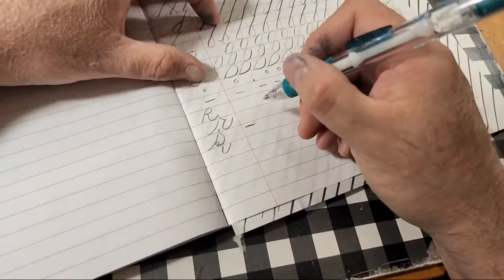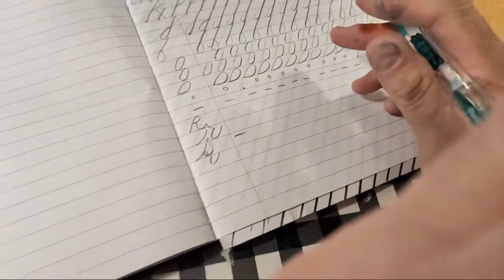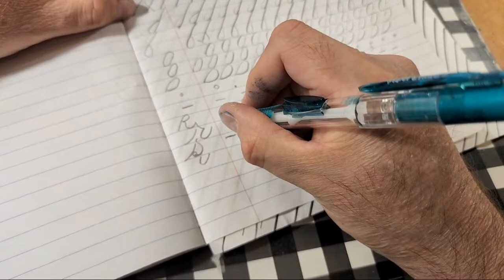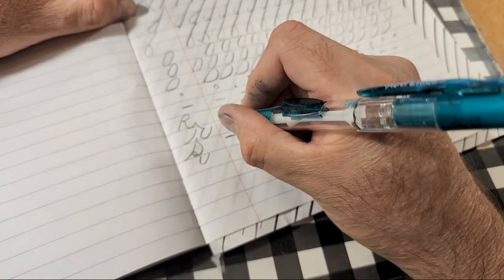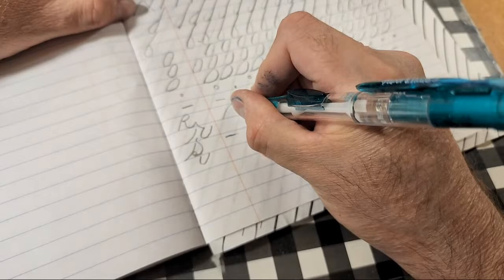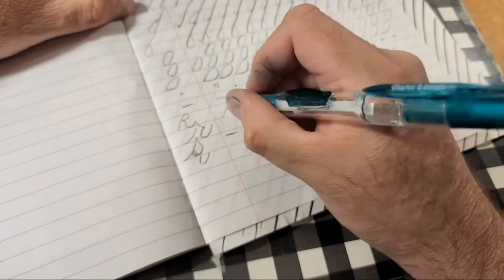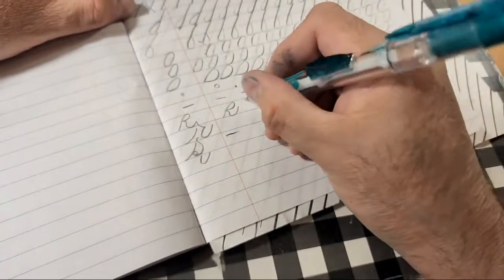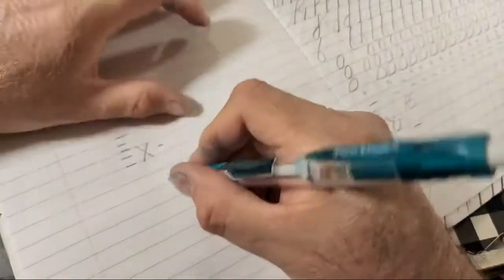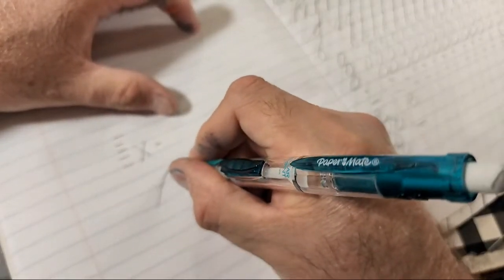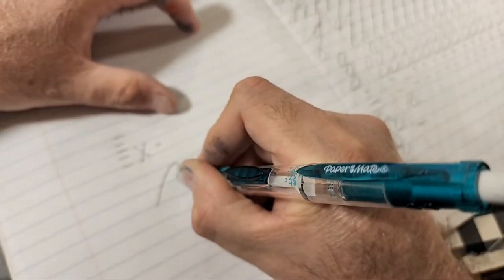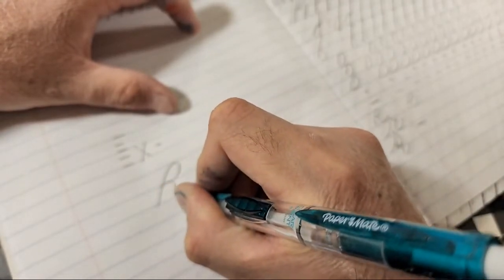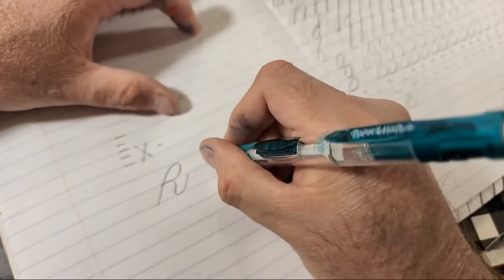The R stroke is probably one of the most difficult so far. We're going to make a reverse ascending stem loop. So we're putting a little bit of pressure right there, and then we're making an underturn. We come up over, a little bit of pressure there, and then we come back out just a little bit and make an underturn. So it kind of looks like this.